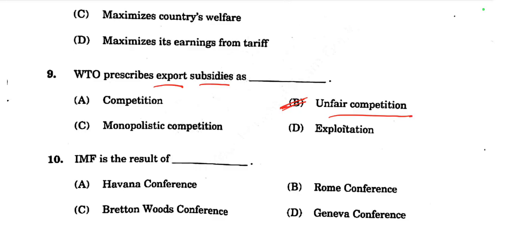Because we know that export subsidies are financial incentives given by governments to domestic producers to help them lower the prices of their goods abroad, effectively making their exports more competitive. So this can distort fair market competition, as it gives subsidized companies an artificial advantage over foreign competitors, potentially leading to a trade imbalance and harm to unsubsidized industries. So the WTO's agreement on subsidies and countervailing measures regulates and restricts these subsidies to promote fair trade practices. So this is unfair competition.